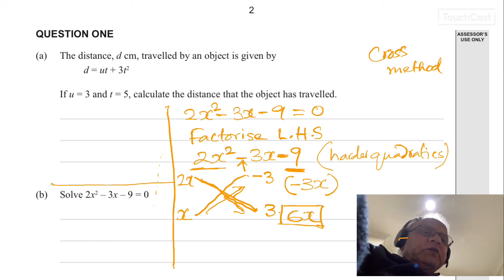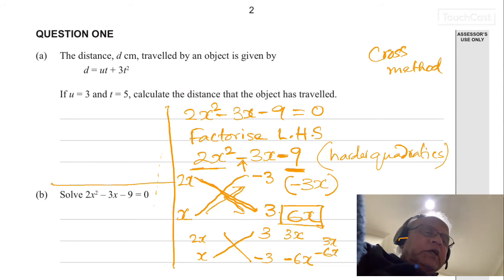One thing I can do, I can swap this. So I will simply go 2x, x, and then swap it and see what happens. This will give you positive 3x, this will give you negative 6x, and now if you add them together, that'll give you negative 3x, right?